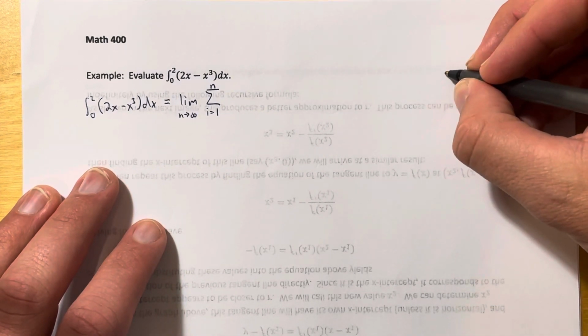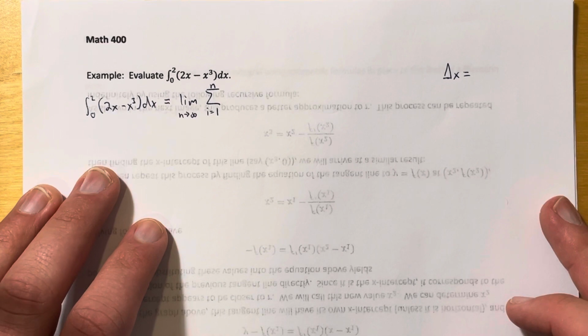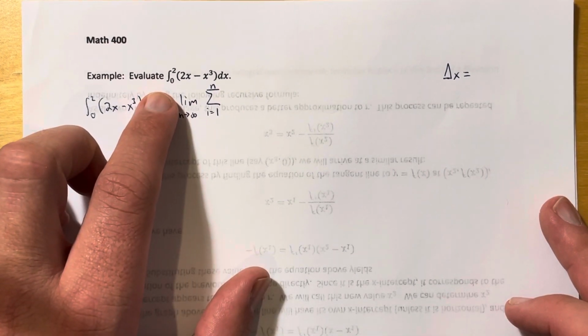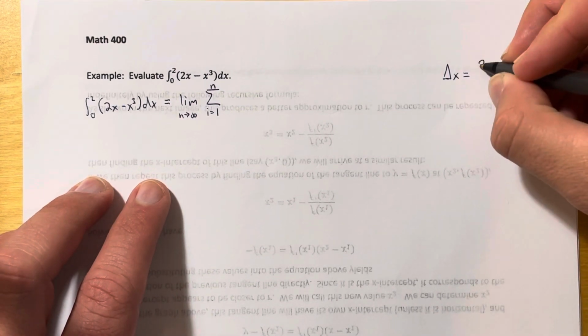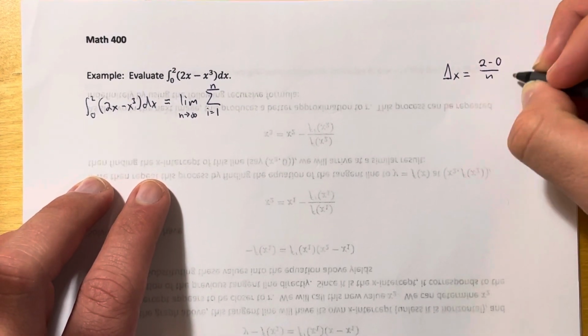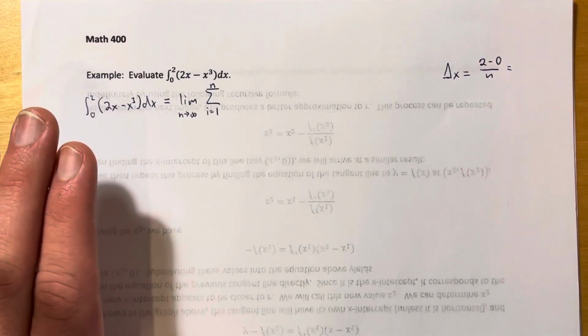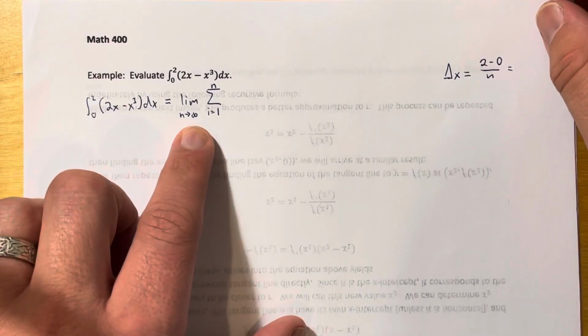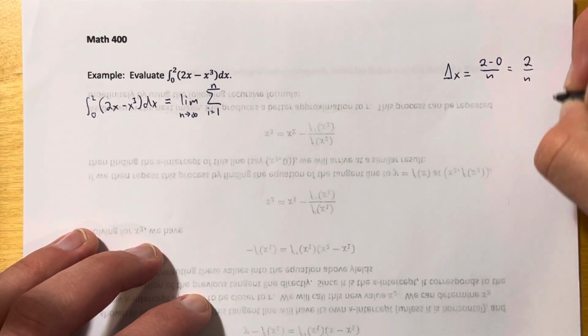What is delta x equal to? Well, remember delta x is equal to b minus a over n, 2 minus 0 over n. And this time we're letting n be just an n. We're not assigning a value to it because we want to be able to take a limit as n goes to infinity. So this is equal to 2 over n.